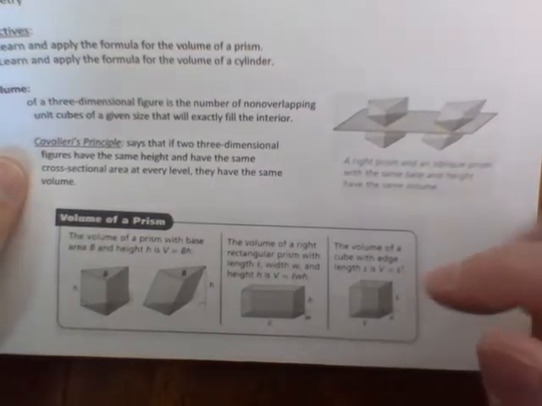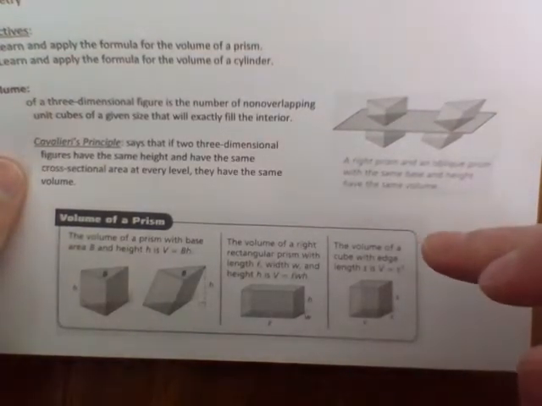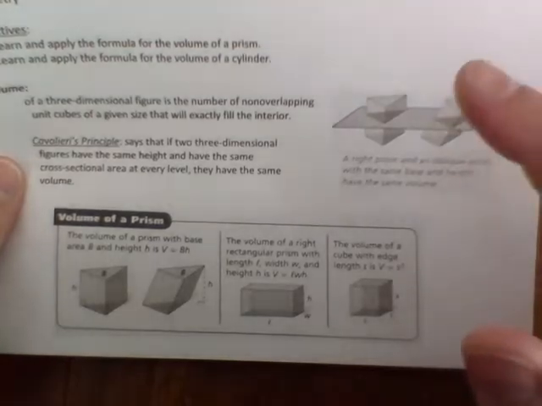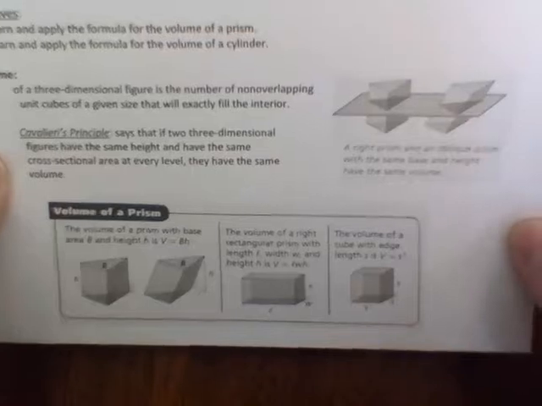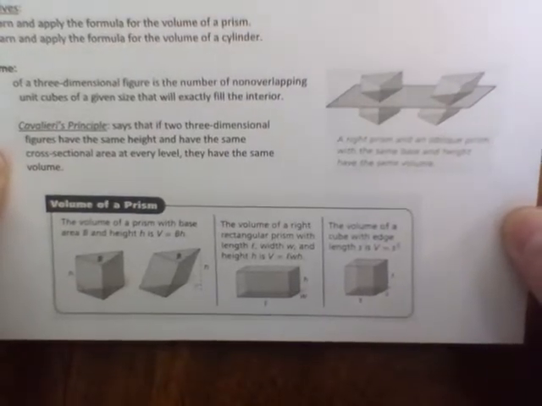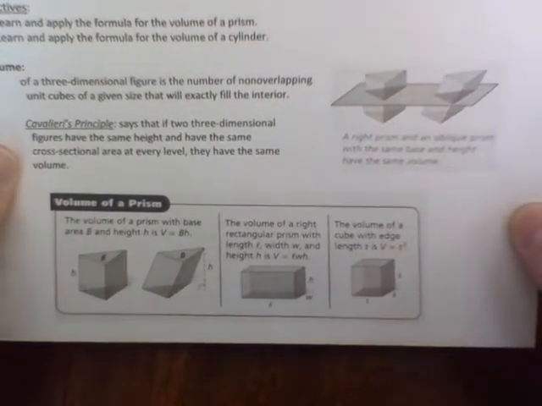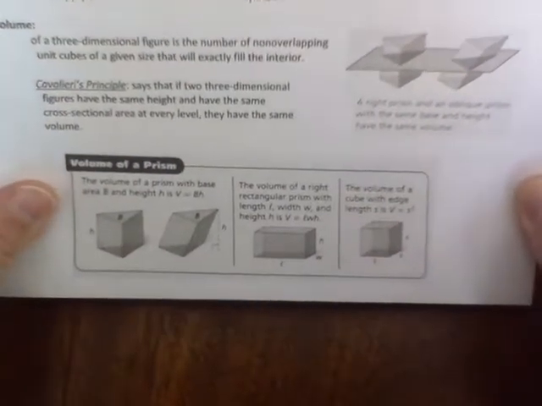And we know that a rectangle and a parallelogram have the same area. And so a right prism and an oblique prism are also going to have the same volume. So that's Cavalieri's principle. Just means that if it's leaning over, it's okay. It's still the same operation.